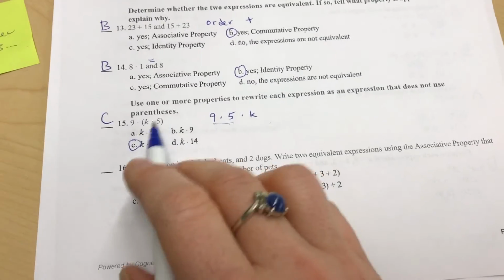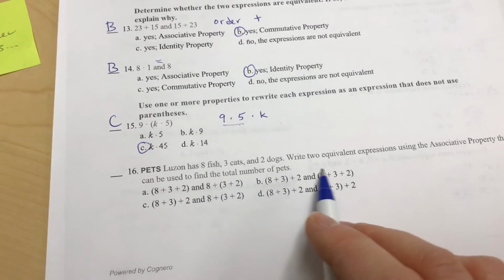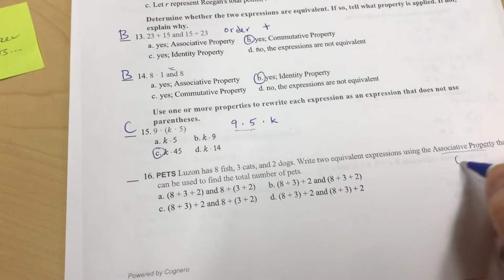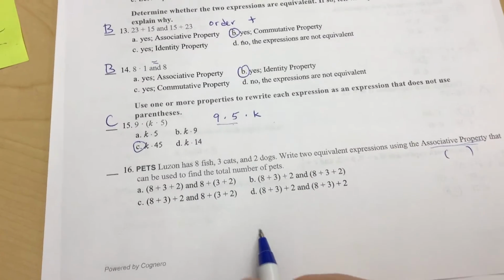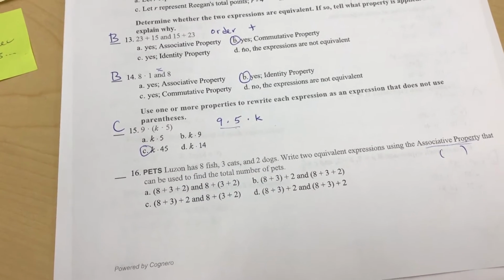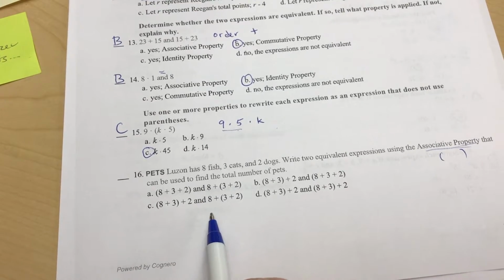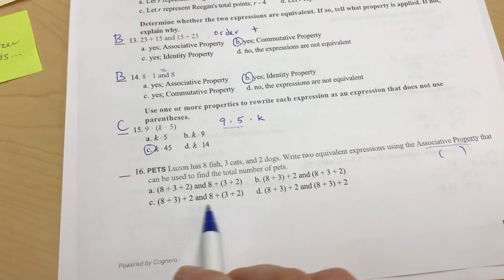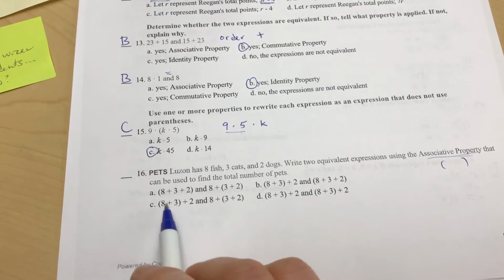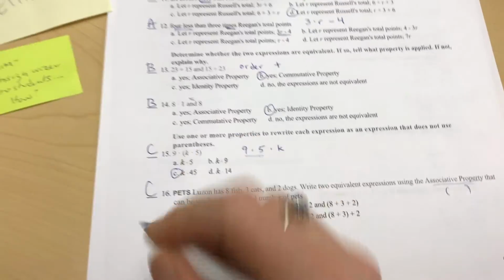16, so because we grouped the numbers different. Luzon has 8 fish, 3 cats, and 2 dogs. Write 2 equivalent expressions using the associative property, so we're going to need parentheses, that can be used to find the total number of pets, 8 plus 3 plus 2. So 8 plus 3 plus 2, putting the parentheses in different spots. This one looks good. The parentheses group the 8 and the 3. It grouped the 3 and the 2. So it's C.